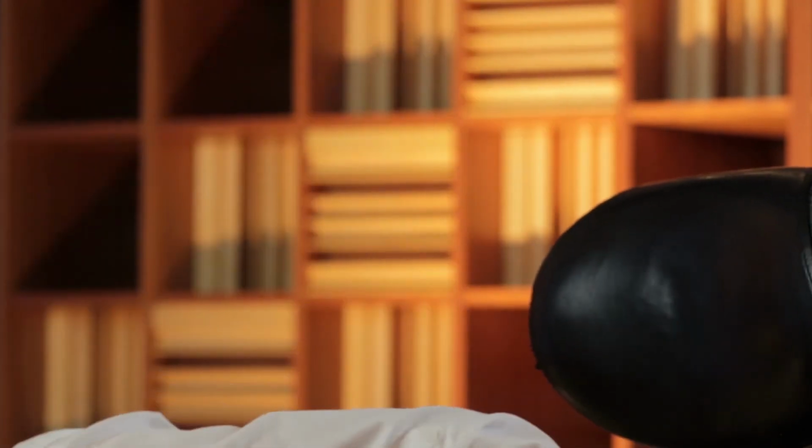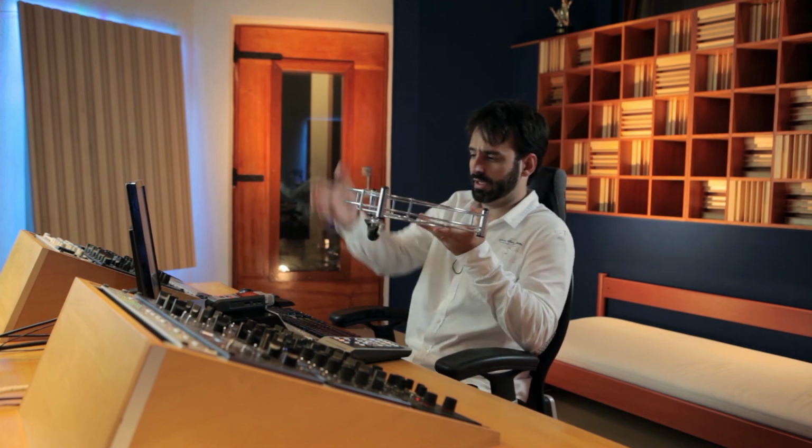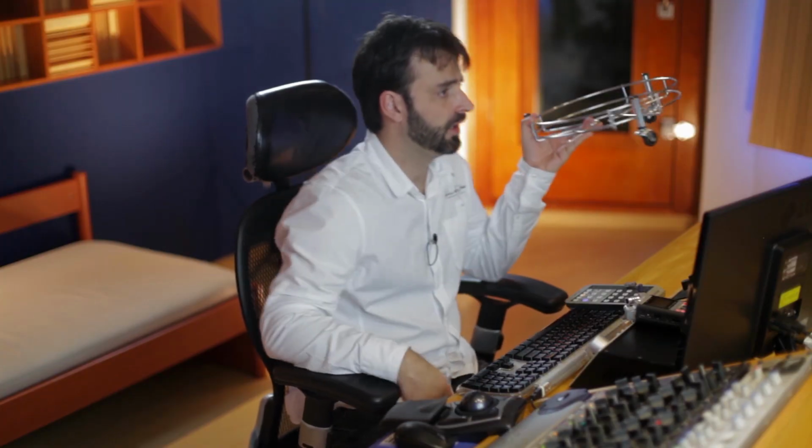But when you have a subwoofer in a control room, you can have different measurements with the subwoofer in different positions. We can use some small wheels like this one. I have one here. You can have your subwoofer and move it with the wheels. That shows in real time the interaction between the sub, the room, and the stereo monitors.